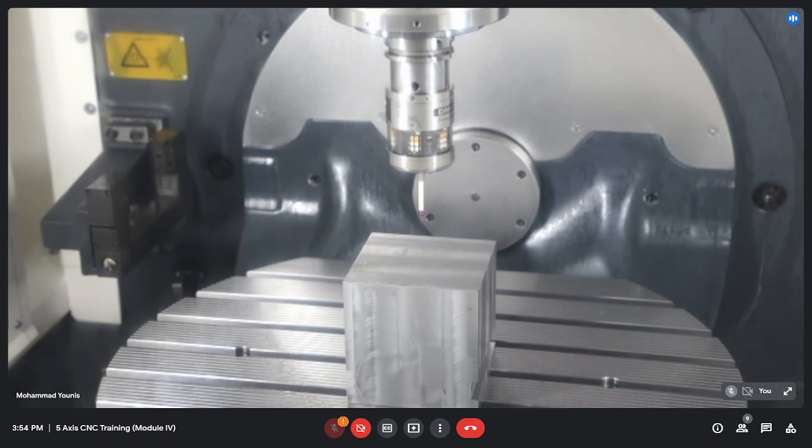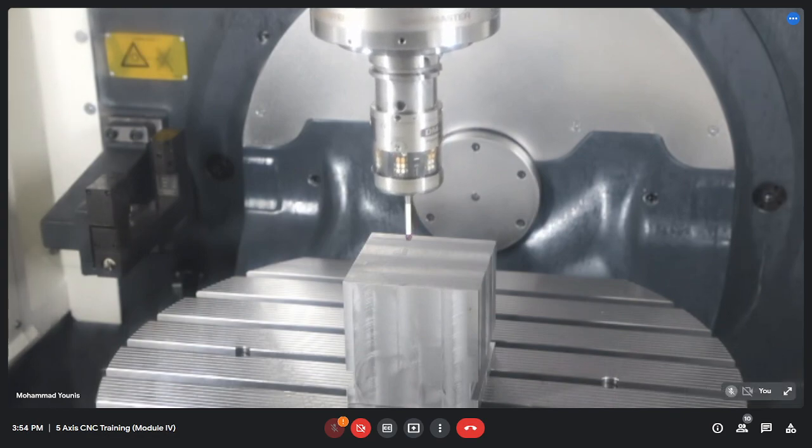If I also give the value for Y as 0 and start the cycle, first I'll show you the screen.